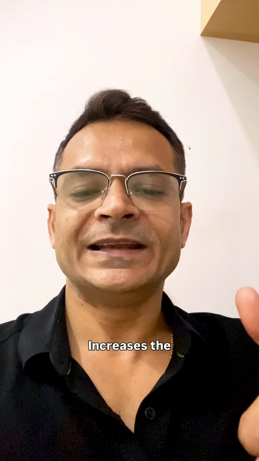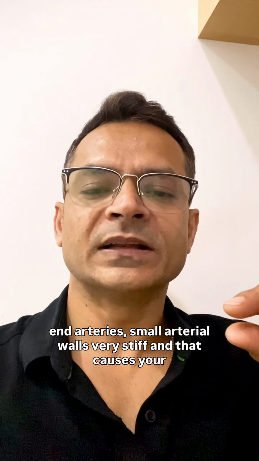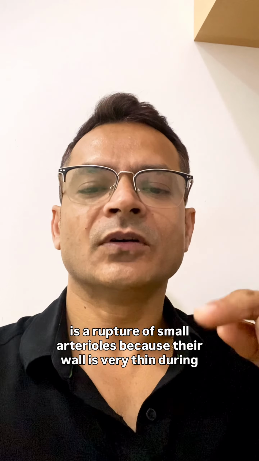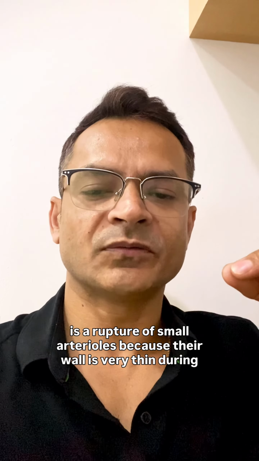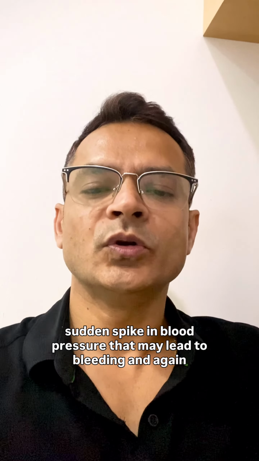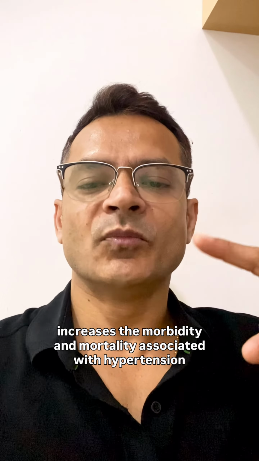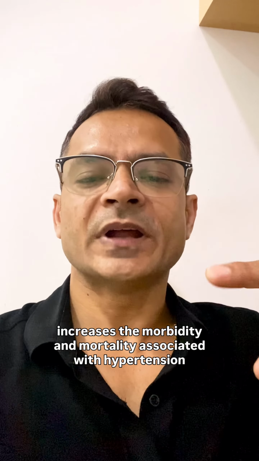Then it increases the atherosclerotic process, makes our end arteries, the small arterial walls, very stiff, and that causes coronary artery disease. Then there is a rupture of small arterioles because their wall is very thin. During a sudden spike in blood pressure, that may lead to bleeding, and again it may produce symptoms of ischemia. So all these things may increase the morbidity and mortality associated with hypertension.